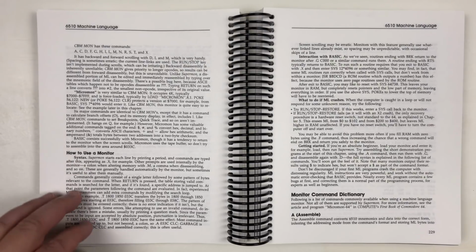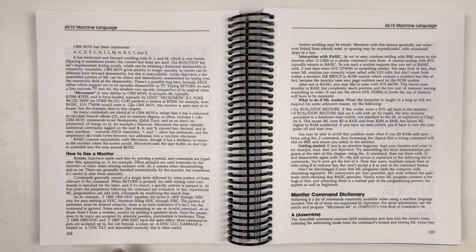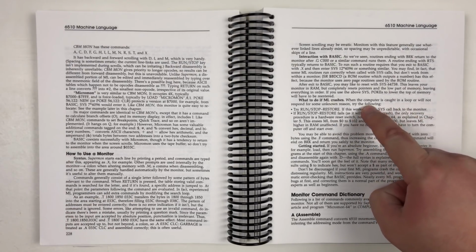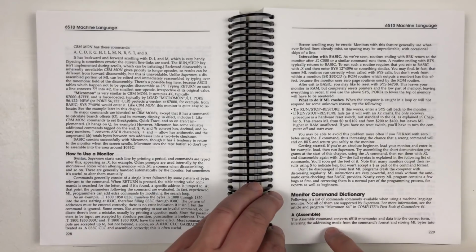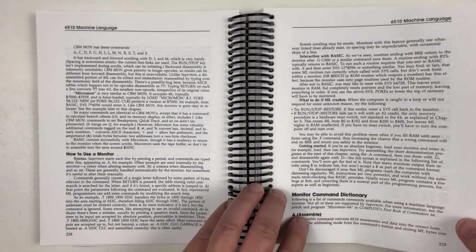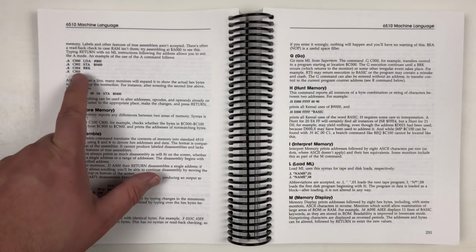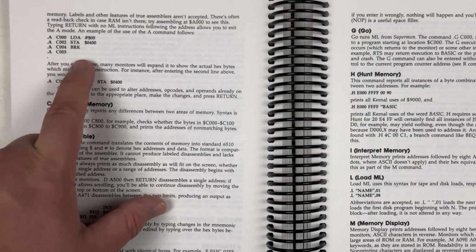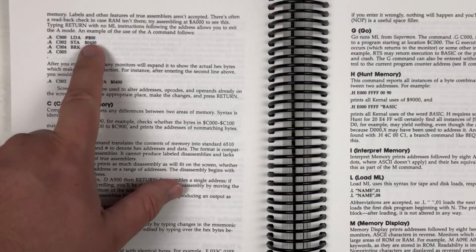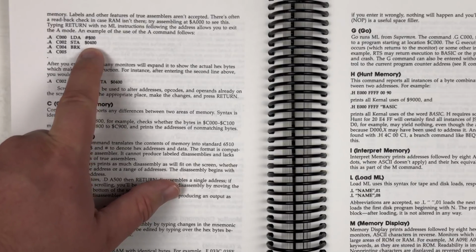Okay, and so there's some instructions on how to use a monitor, what to do if your machine language crashes, monitor command dictionary. Okay, this is cool. So A is assembling. Supermon does have an assembler, but it is a non-symbolic assembler. It recognizes all the mnemonic opcodes like load A and store A, but it does not allow you to attach labels to memory addresses.